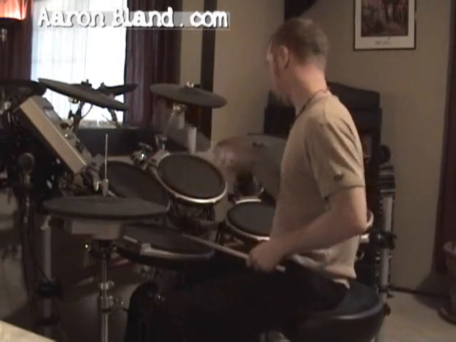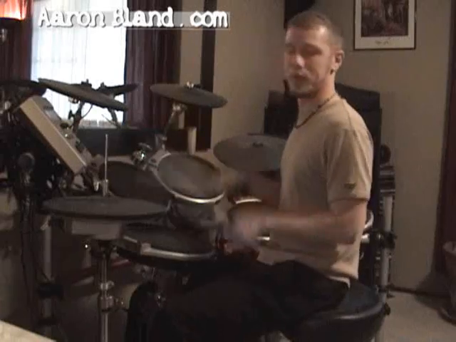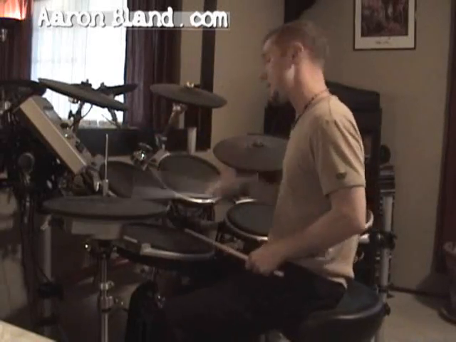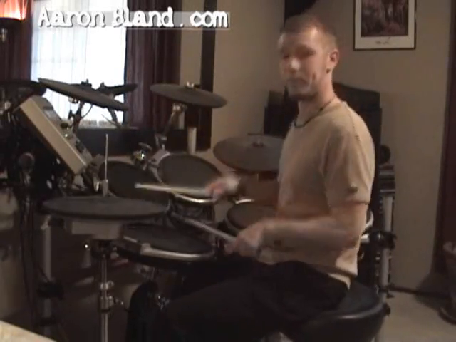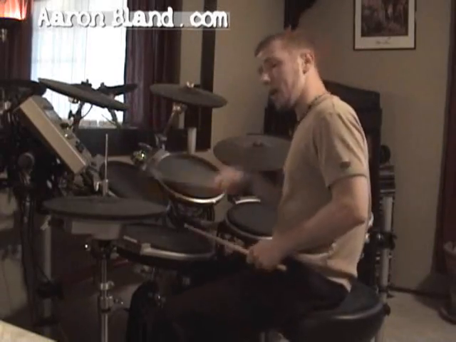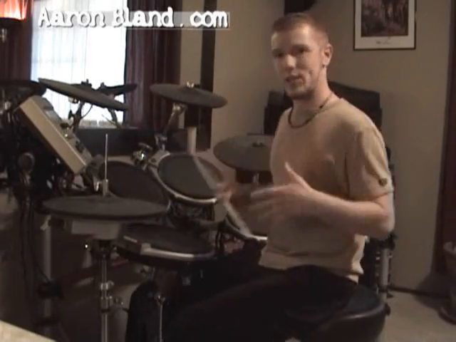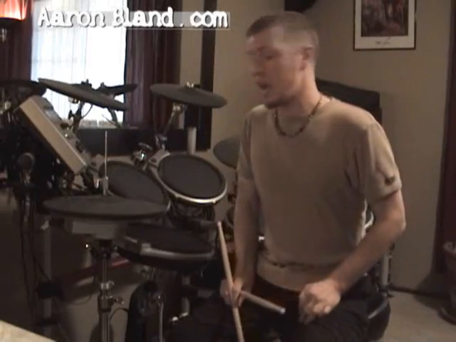1, 2, 3, 4, 1, 2, 3, 4, 1, 2, 3, 4, 1, 2, 3, 4. It has a downbeat on count 1, and it has your upbeat on count 3, makes it danceable, makes it groove a little bit, and then you could start embellishing from there.